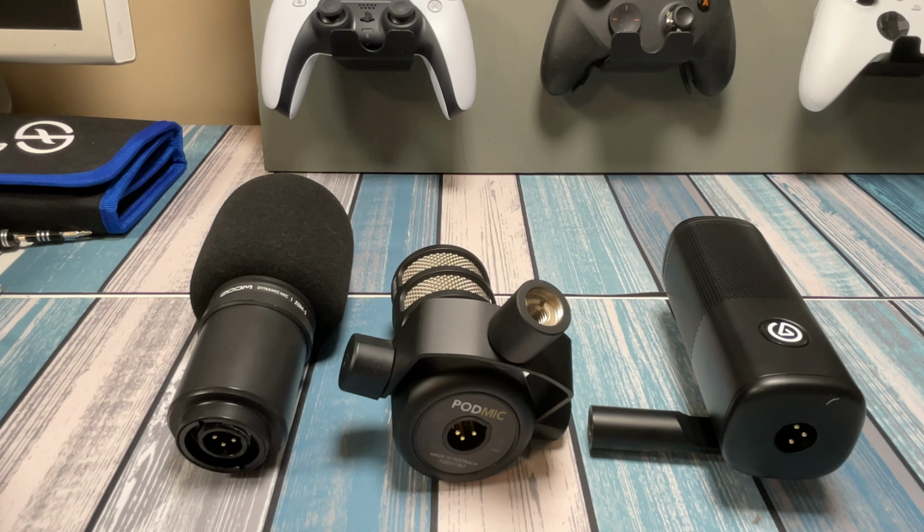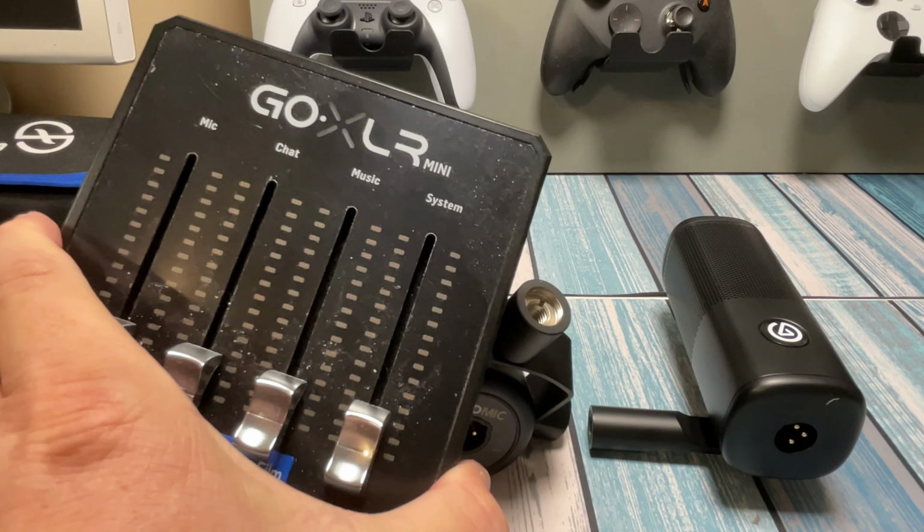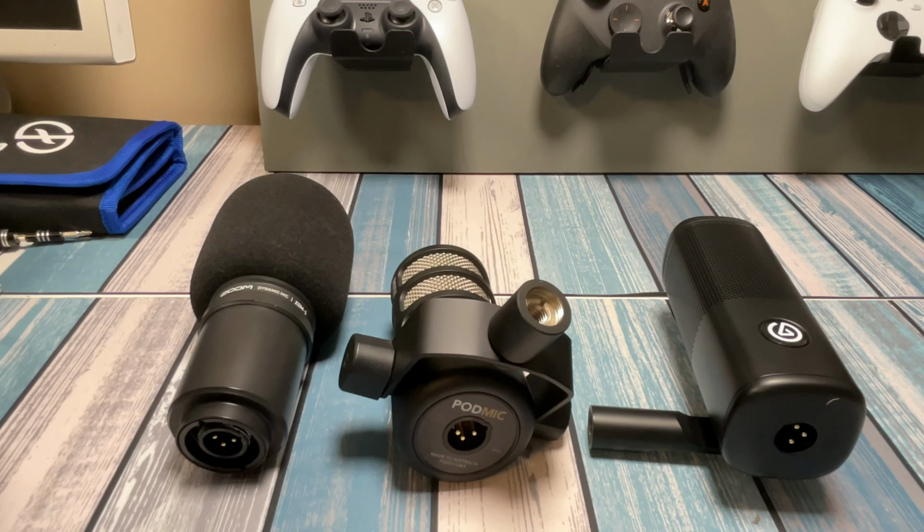So to hook a microphone like this up to our computer, we're going to need some kind of an audio interface. Now, that audio interface can come in all kinds of different shapes and sizes, and again, in all kinds of price ranges. But if you're a streamer, then you may look at something like this, the GoXLR, and this is actually the GoXLR Mini.